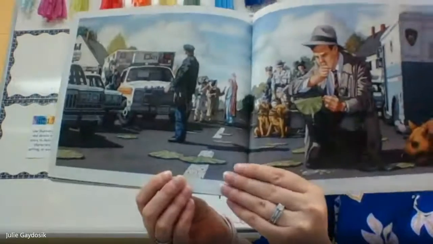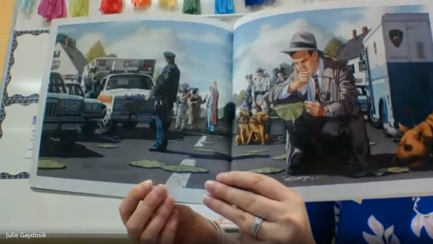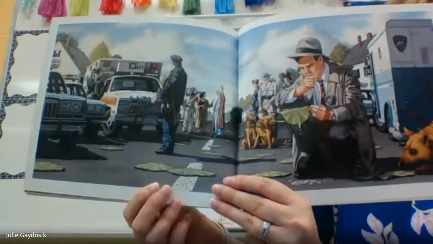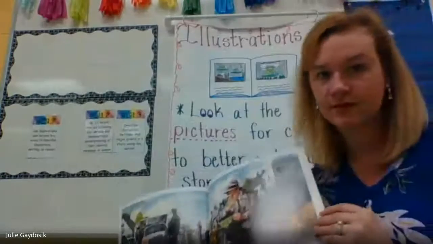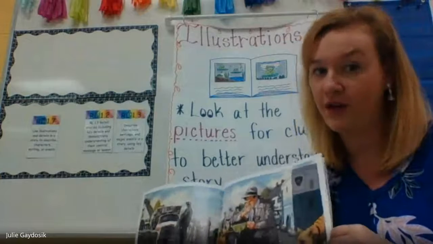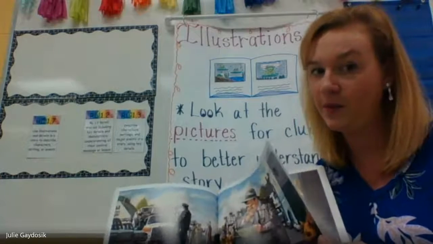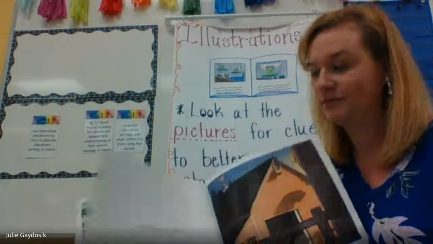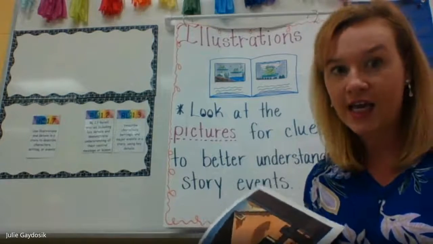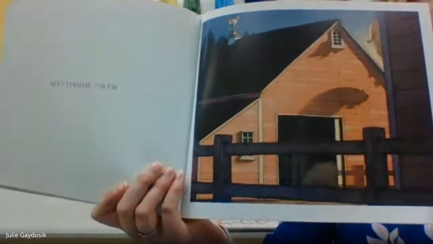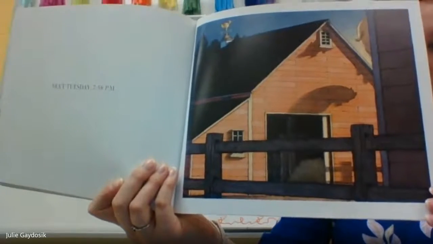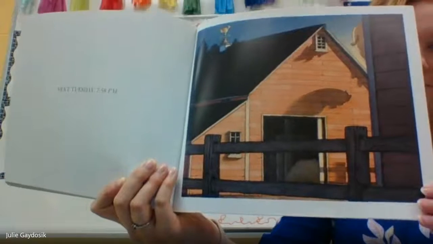The townspeople, they're all kind of confused. Why are there lily pads everywhere? There's people telling them that they saw frogs flying in the air. If you're the only person who saw frogs flying in the air, do you think people would believe you? Finally, next Tuesday at 7:58 p.m. Oh my goodness, what's going on?